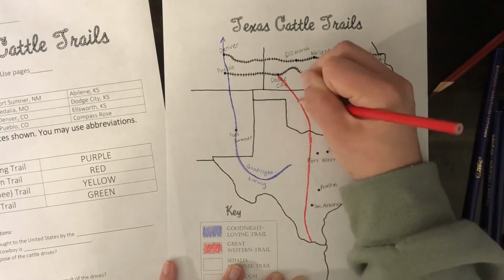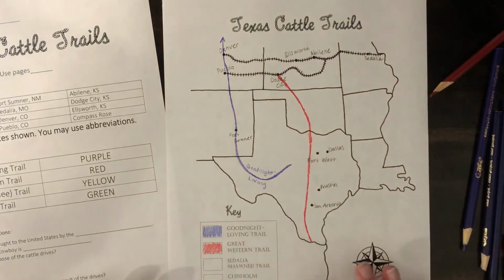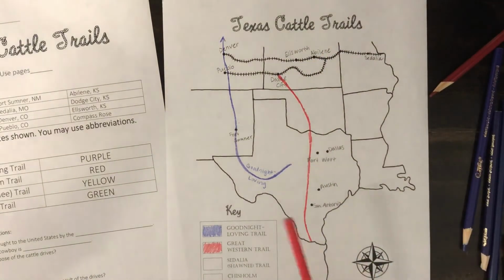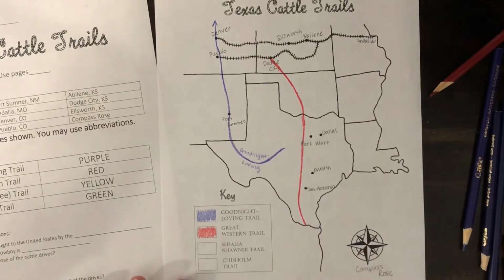Don't worry if yours is not perfect. If you mess up a little bit, that's okay. If you want to wait till after I've drawn the trail line to draw yours so that way you know exactly where to draw it, that's fine too, okay?